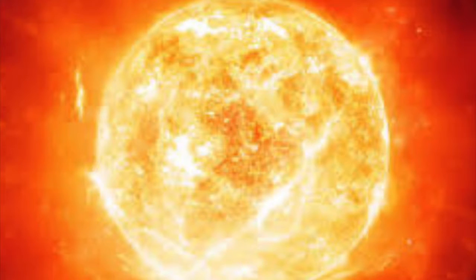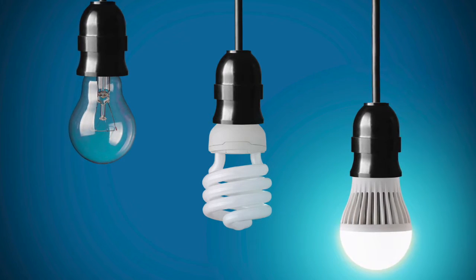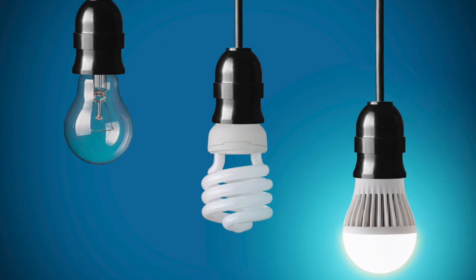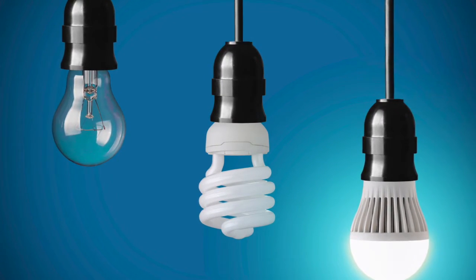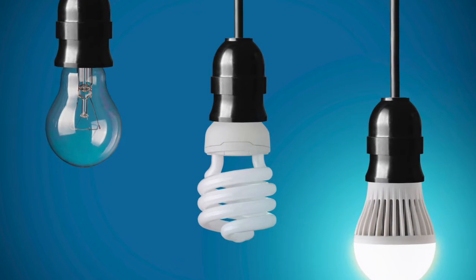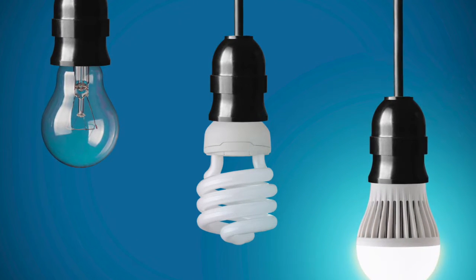Because sunlight is not always available, people have developed light-producing technologies or artificial lights. A light bulb is an example of an artificial light source. Like the sun, light from a bulb radiates in all directions. What else can produce light?